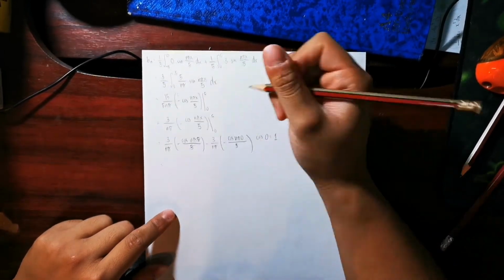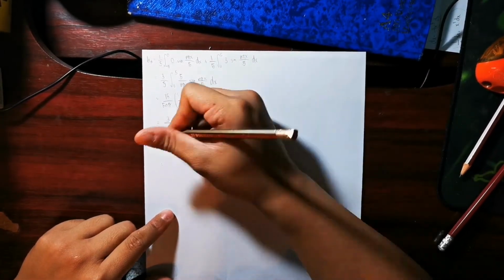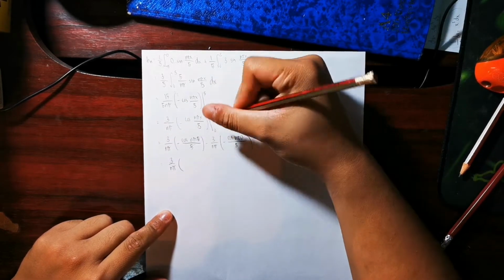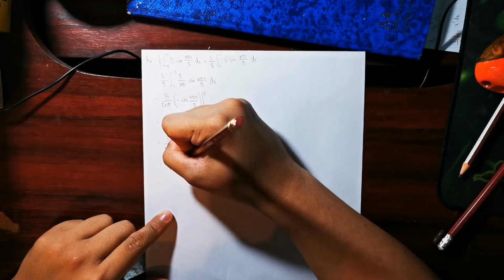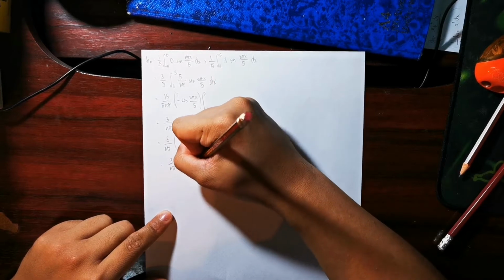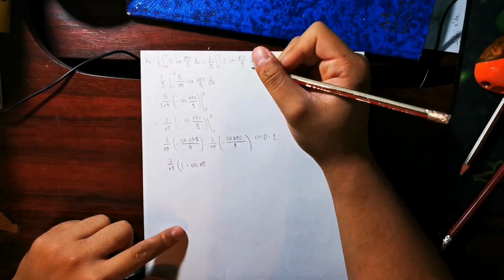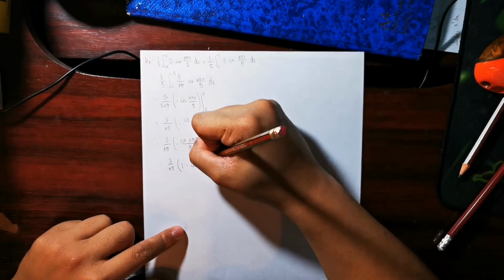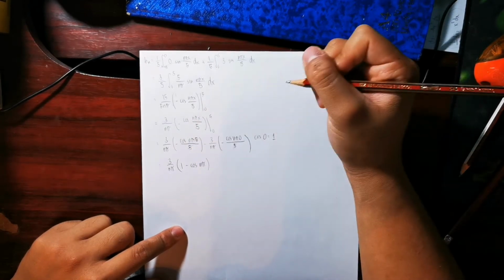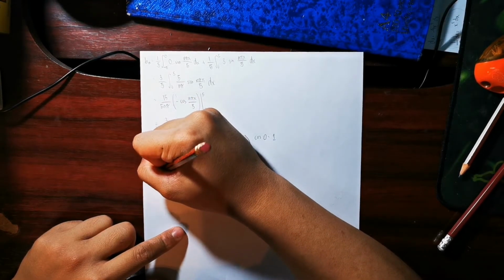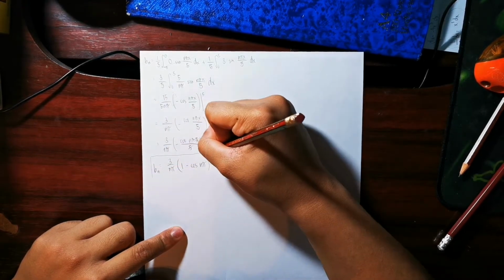In order to combine the terms, we have 3 over n pi times 1 minus cos n pi. So this will be our final value for Bn.